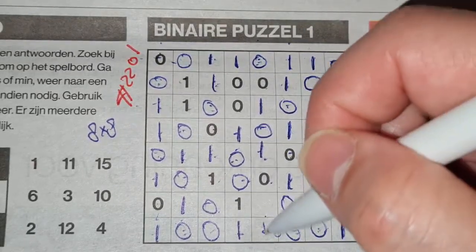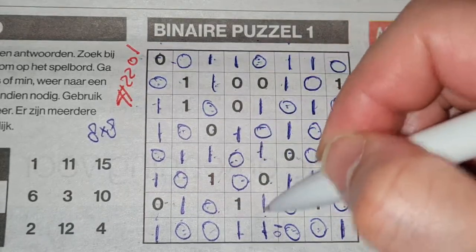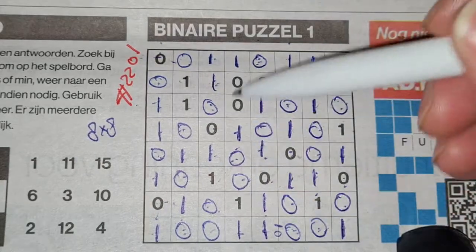Double O, here one, there one. We have here 4 O's, so the rest are ones. Finish in 3 minutes. Alright, without comparing.